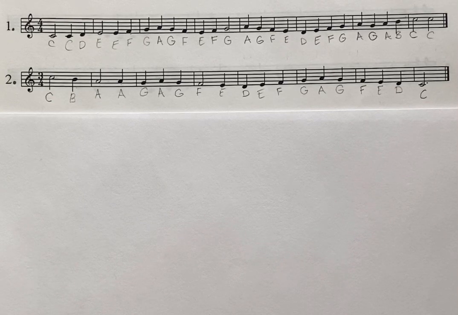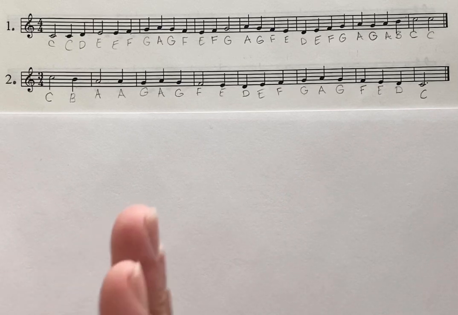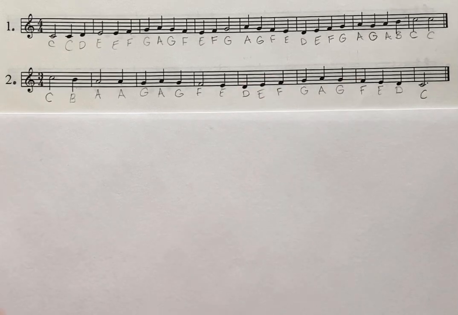So really quickly, 3/4 feels different from 4/4. So we've got 1, 2, 3, 1, 2, 3. That's how it feels when we clap it. So I'm gonna go a little slower than that so we kind of have an idea. I'll count you off and then we'll do it together. So 1, 2, 3, ready, and go. 1, 2, 3, 1, 2, 3. How'd you do?